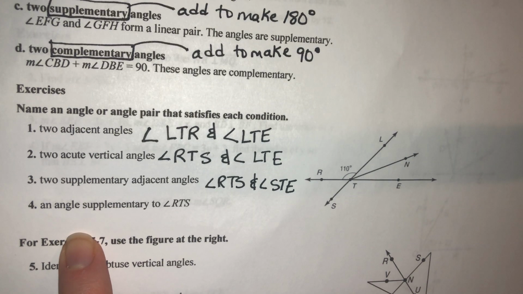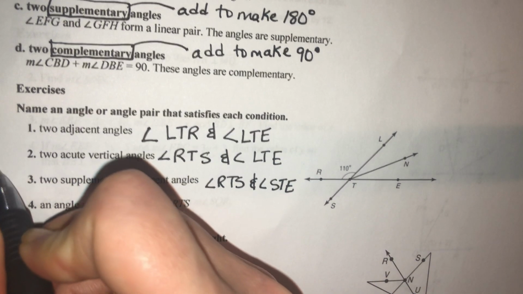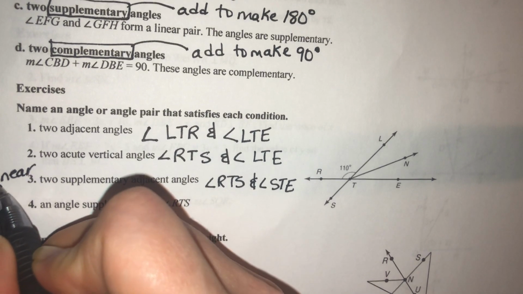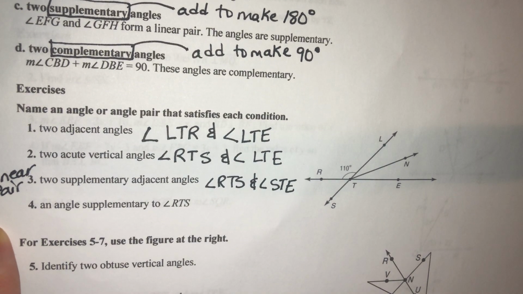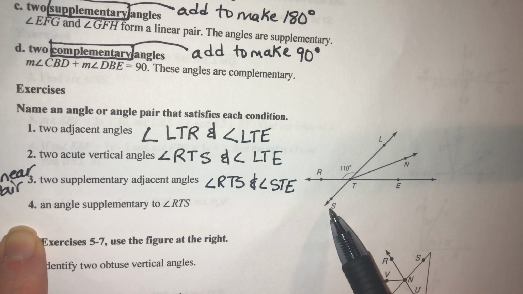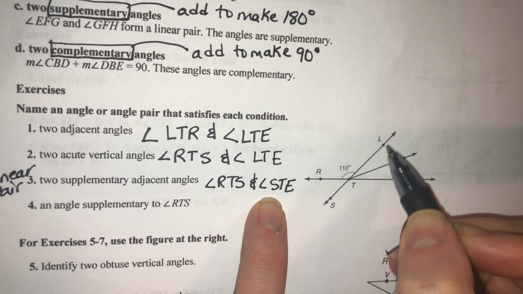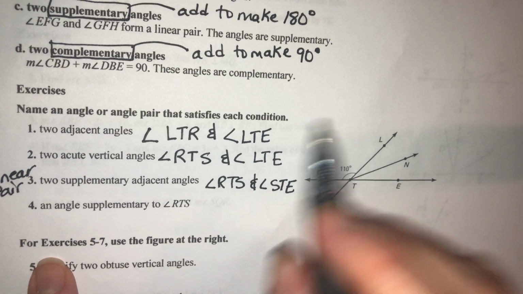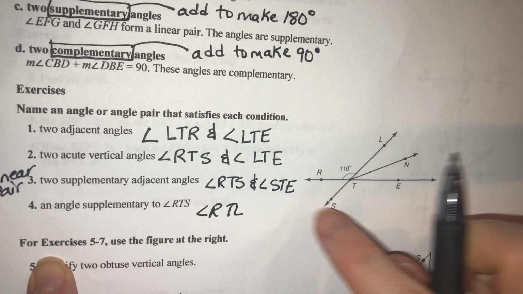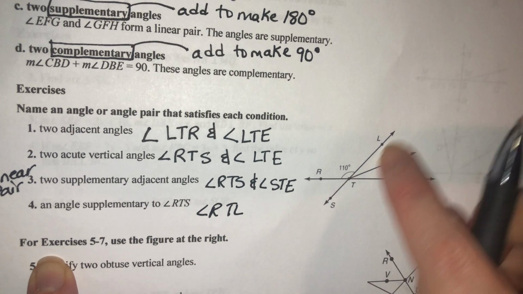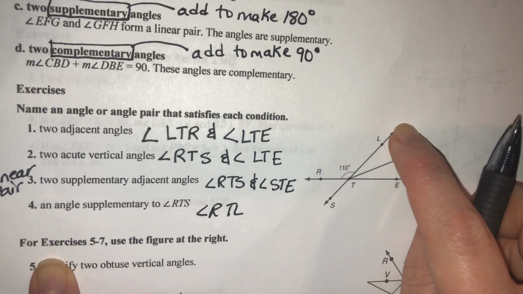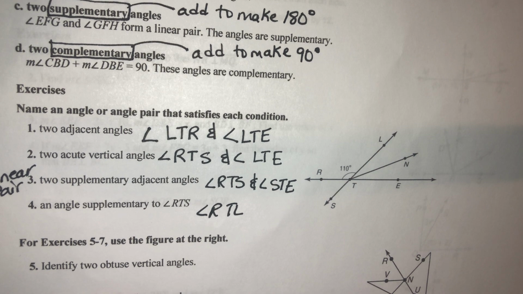All right, number 4. This could also be called a linear pair, by the way. Two supplementary adjacent angles. Just like we talked about above, they share a side and they form a straight line. Okay, number 4. An angle supplementary to angle RTS. Well, we just kind of did that, STE, so that would work. But the other angle that's also supplementary to it is RTL. Angle RTL makes a straight line with angle RTS, so they would have to be supplementary. They would have to add up to 180 degrees. Every straight line is 180 degrees.